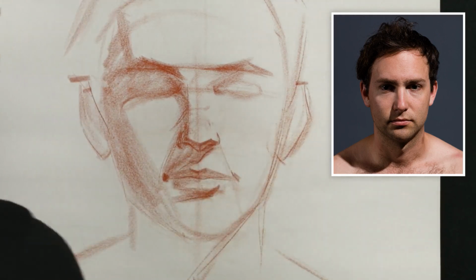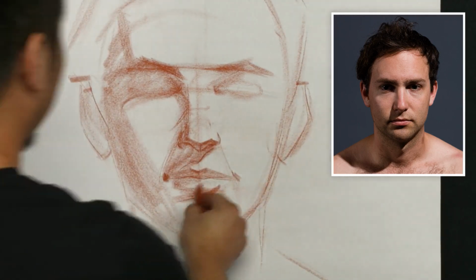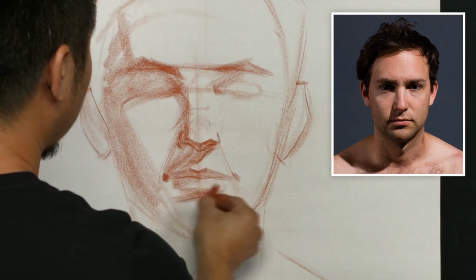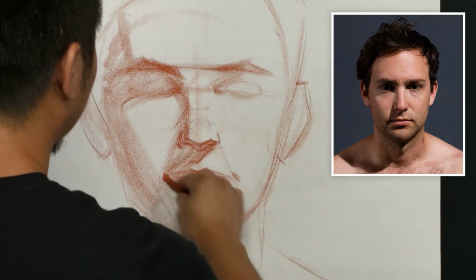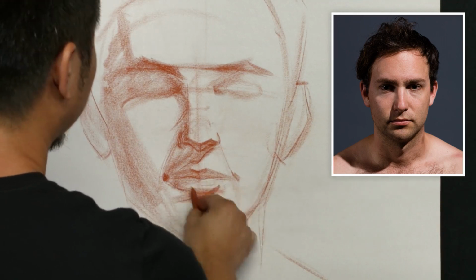These are light sources from our right. I'm going to keep some light on the lower lip towards the right side.